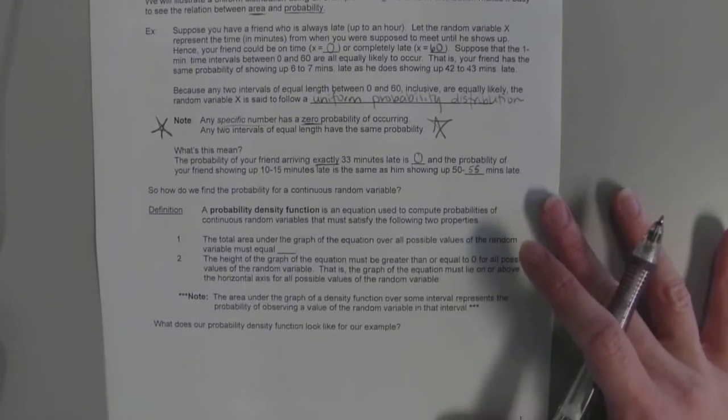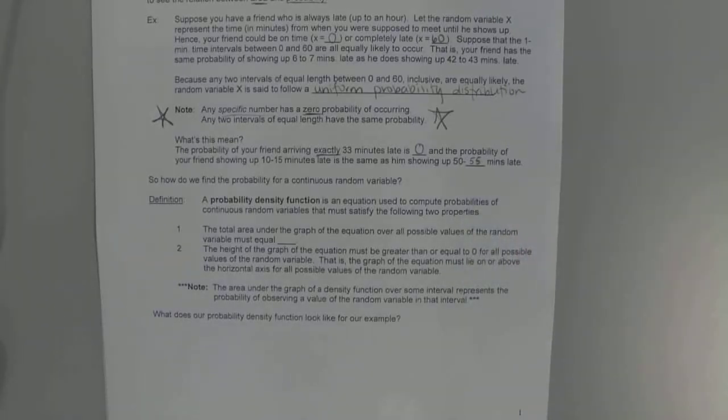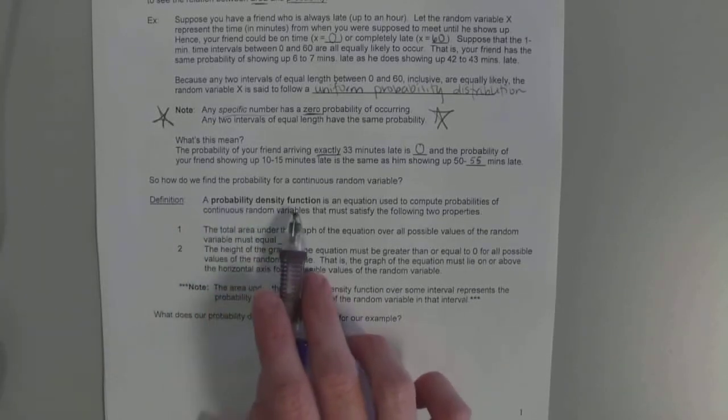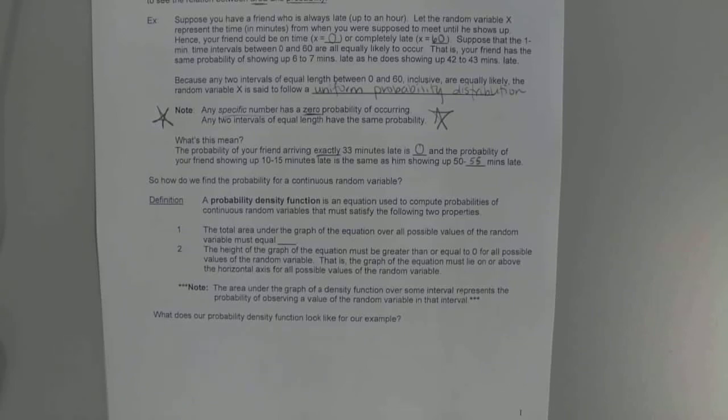All right, so what we have is, if all these things are met, if everything's a continuous random variable and they have the same likelihood of occurring, we can start talking about how it is a probability density function. And all that is an equation, okay? And this equation can be graphed and used to compute probabilities.